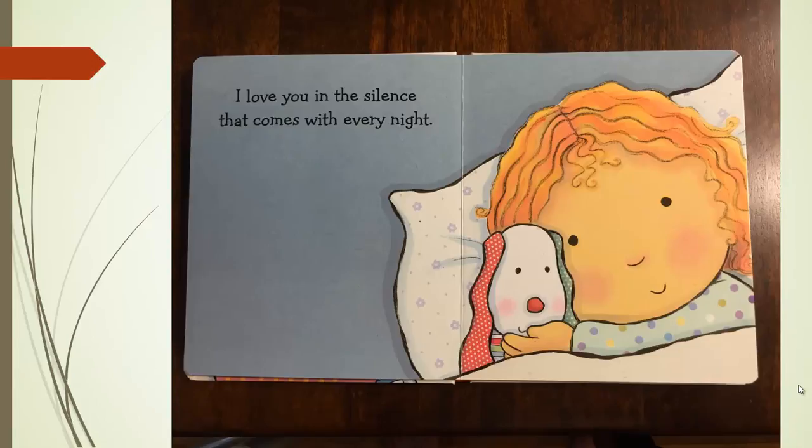I love you in the silence that comes with every night. Okay, I love you. Now I'm not going to throw our information up yet, just let you think about what's going on here. So what's our next group of words in the sentence? In the silence. What's that? Does it have a set of subject and verb? No. So this is a phrase. What type of phrase is it? It's a prepositional phrase.